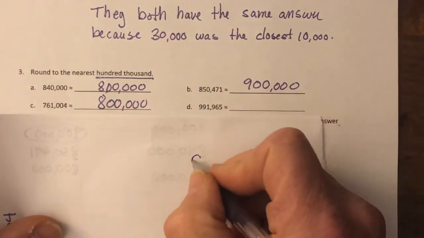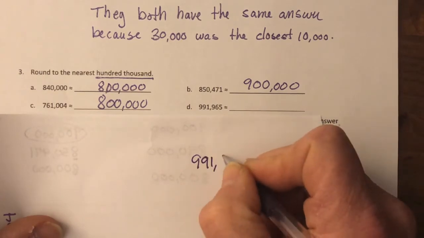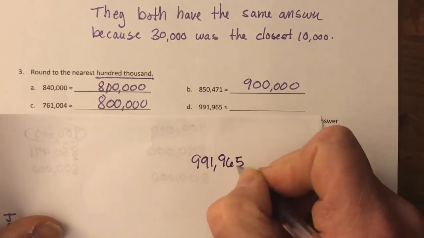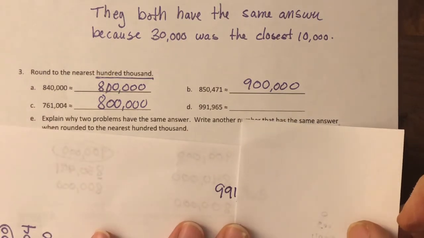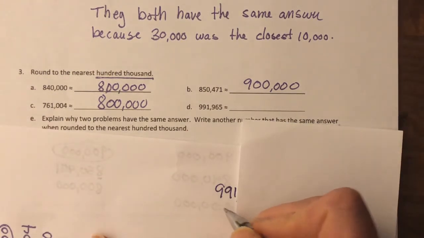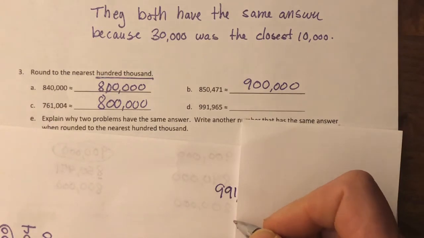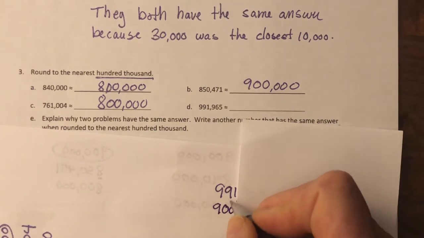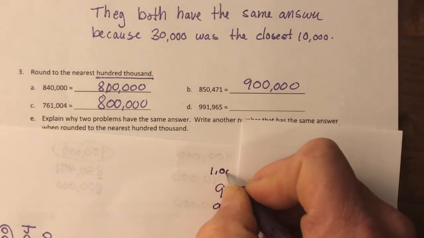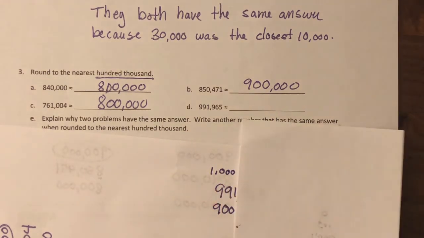All right, and finally, this last one here, 991,965. Okay, so I'm gonna focus in here on the hundreds place, okay? So on the thousands period, this is 900. 100 up would be 1,000, right? Well, it's not just 1,000.